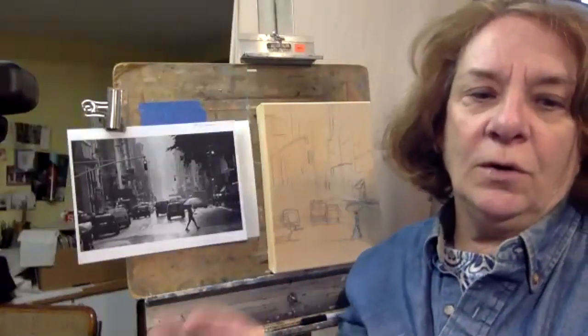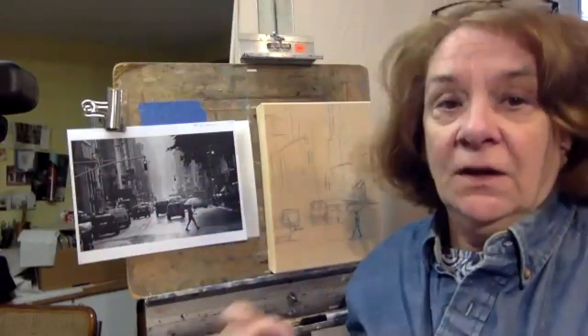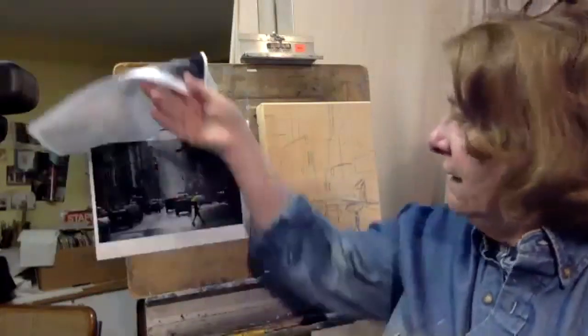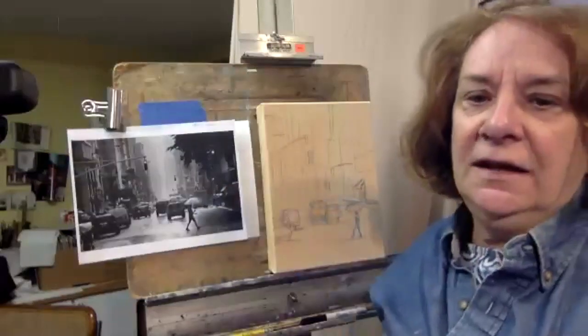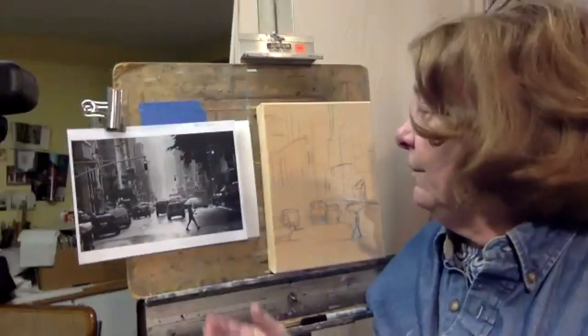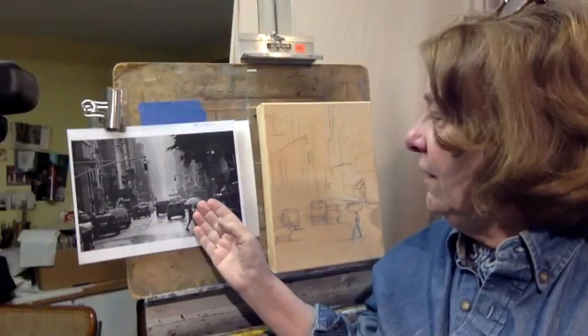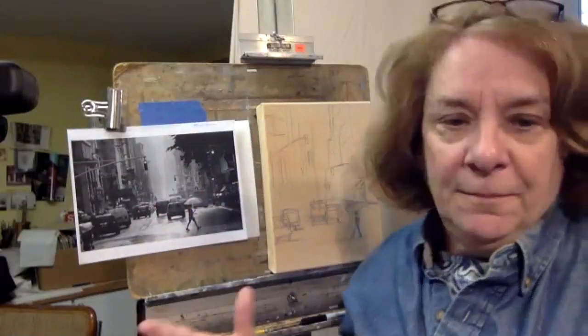So I always ask myself, what is the name of this painting? Or another way to put it is, write one sentence: what is this painting about? So if I'm going to do this scene here of a rainy day scene, I would say this painting is about a rainy day in the city with cars and people with umbrellas.